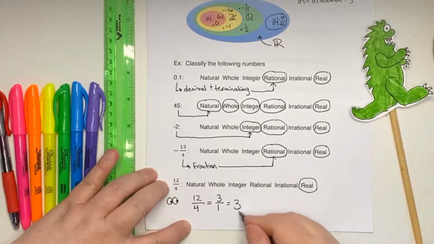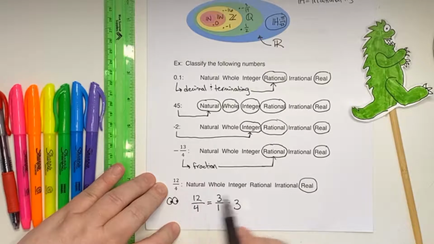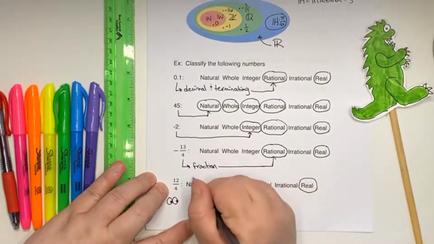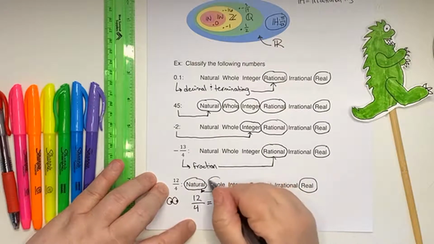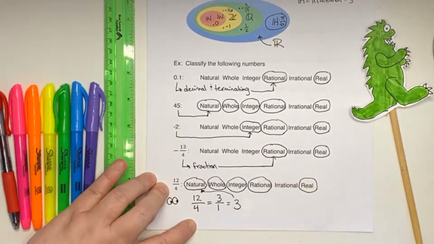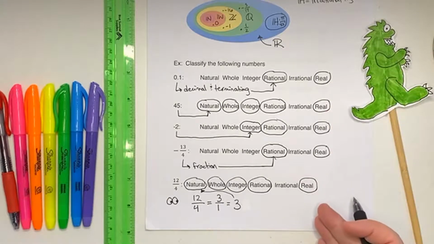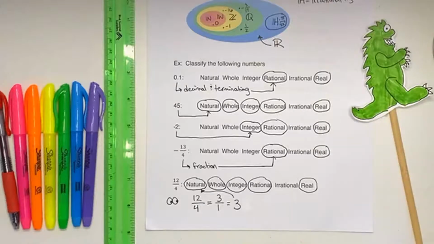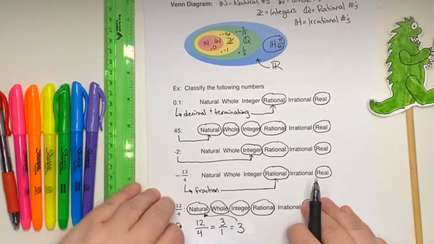Okay, so this is actually a natural number. Even though it is written like a fraction, it actually qualifies as a natural number because you can reduce it. Be really careful about those. If you're natural, then you're also whole. You're also an integer. You're also rational. Skip over the irrational and go to real. So they're all real. And in fact, on this page, all the ones that I gave you are all rational. So I guess that tells us what's going to happen on the second page, huh?